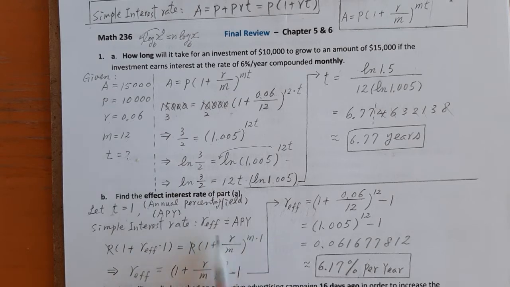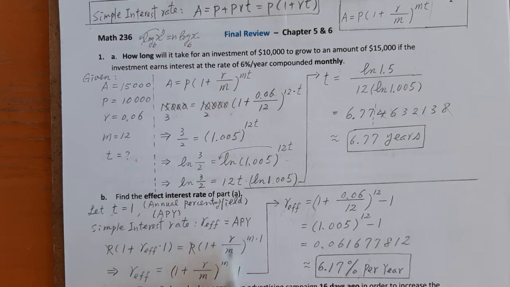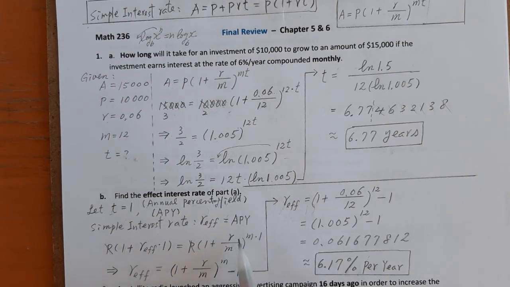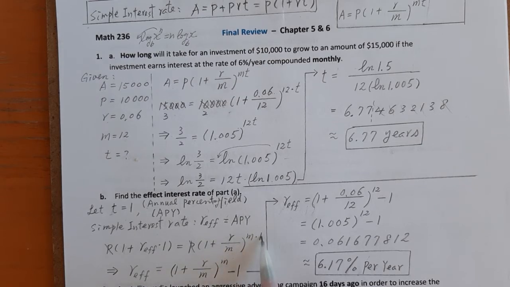This right side is the compound interest after 1 year, monthly compounded. Now we have a common factor P to cancel, and get 1 plus R effective equals 1 plus R over M to the power M. And the minus 1 on both sides. So it's a simple interest, what you call annual percentage yield, APY, also called effective rate, R effective, equals 1 plus R over M to the power M.